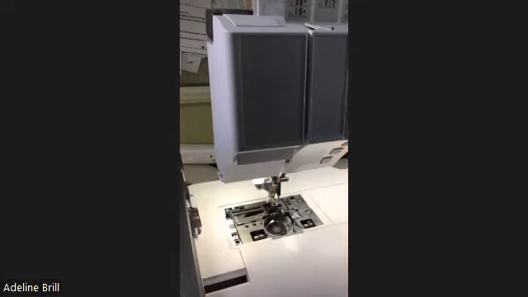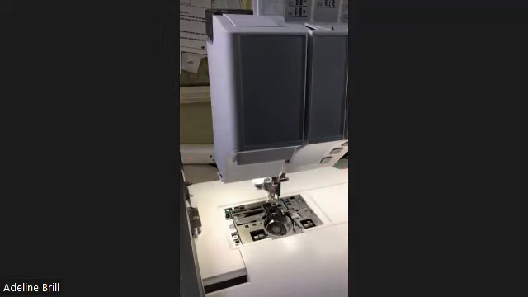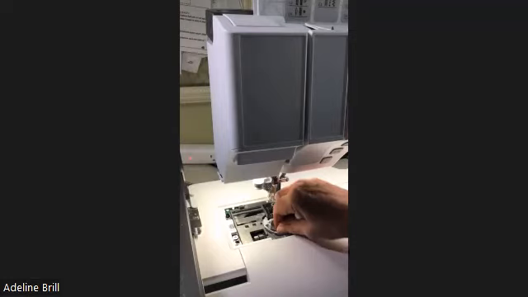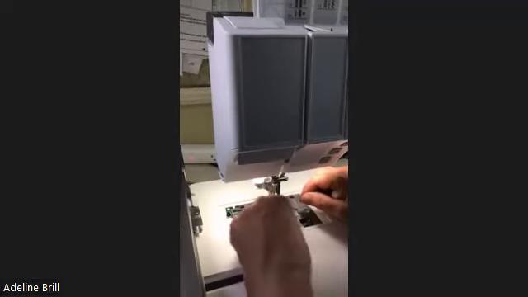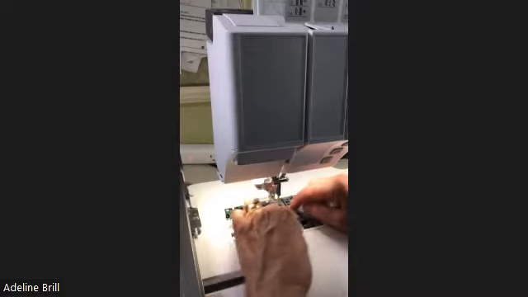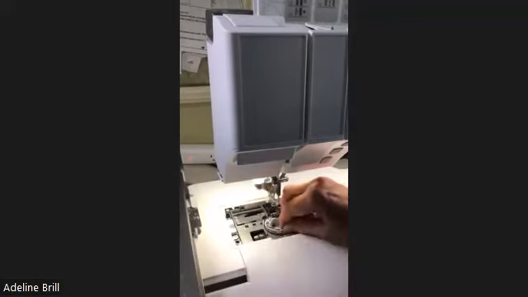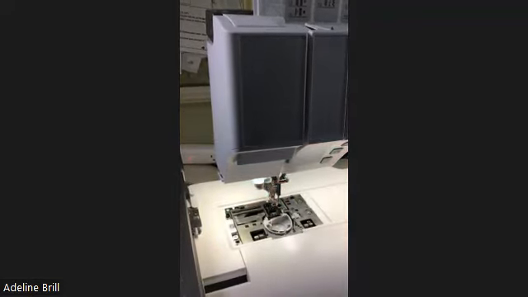Okay. Well, that should help. I'm going to turn off the cutter too. I don't need any extra grief. Come on. There we go.